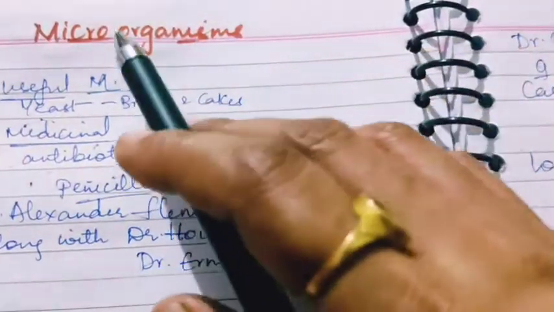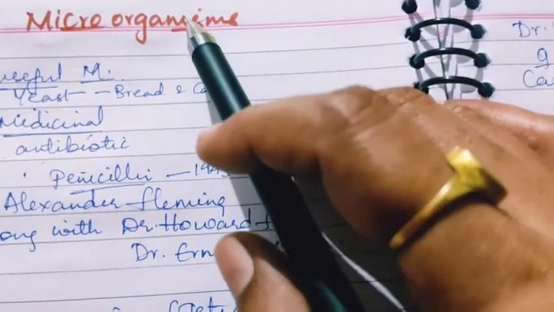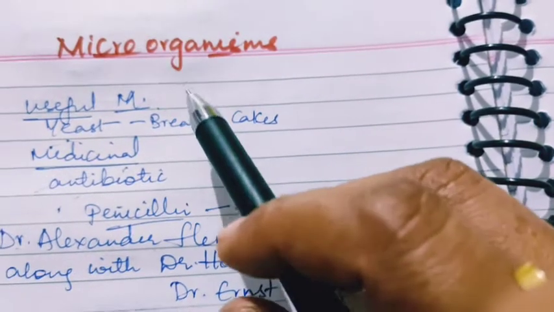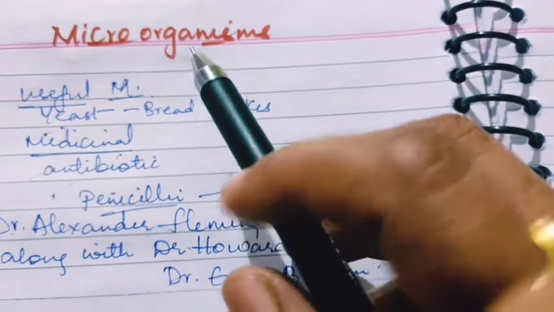The next topic is microorganisms, the world of microorganisms. Here microorganisms are the smallest organisms which we cannot see with our naked eye.